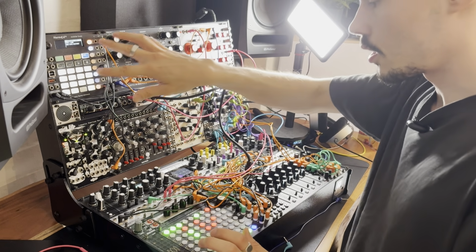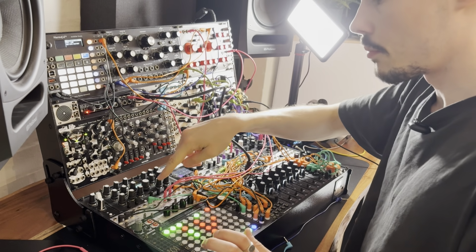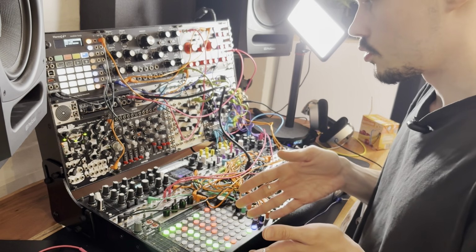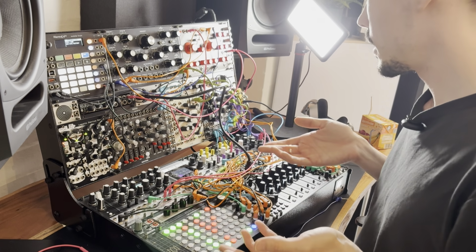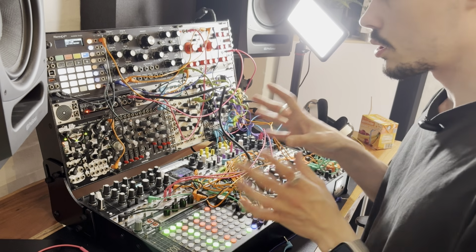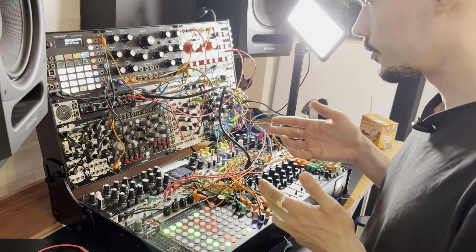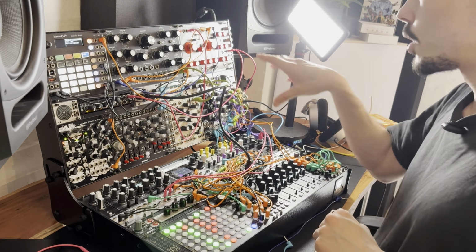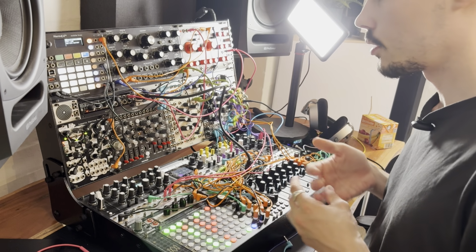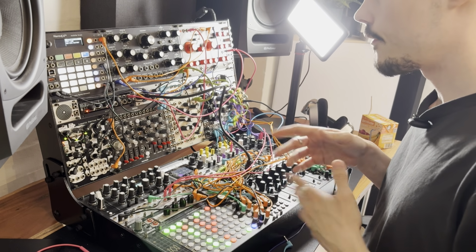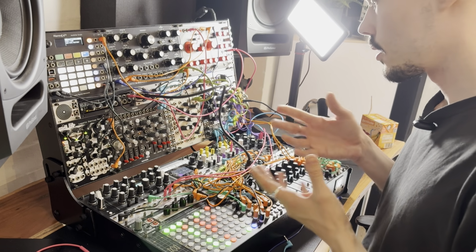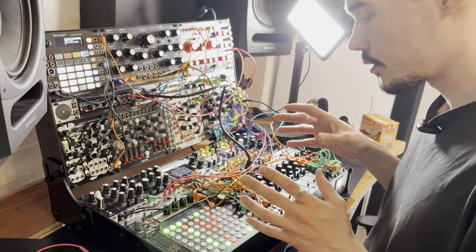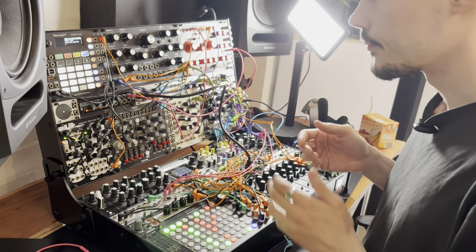So it's sending out a clock signal to the Boom module, to my drum sequencer, to my Bitbox, and that's basically it. I could send a clock signal also to my FX modules, but I usually don't do that because I like when the effects are a little bit unclocked and a little bit more messy, not in a perfect rhythm.